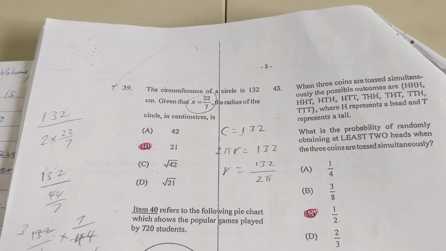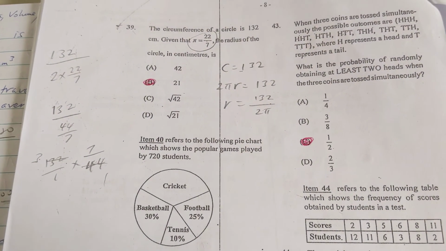So we finished the measurement section. Up next will be the statistics section.